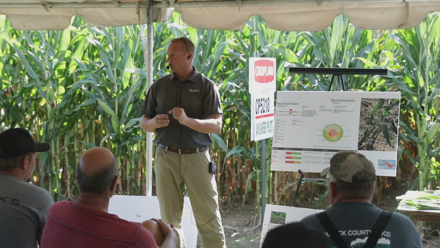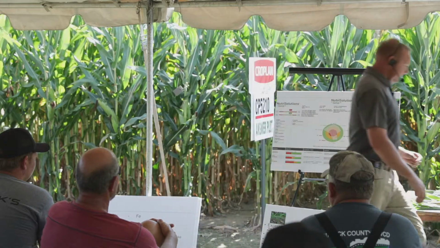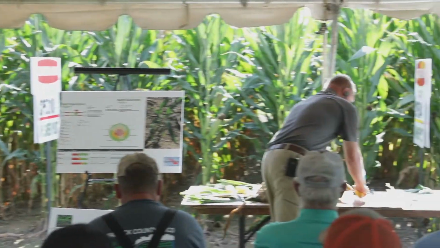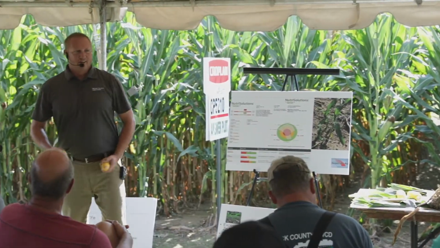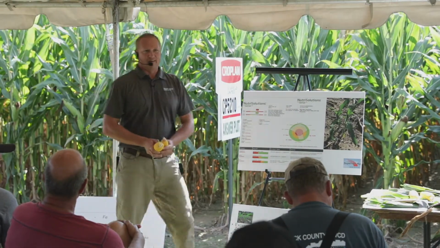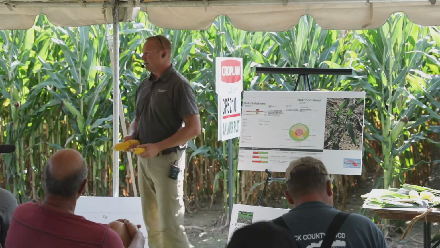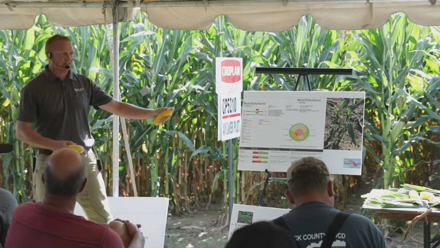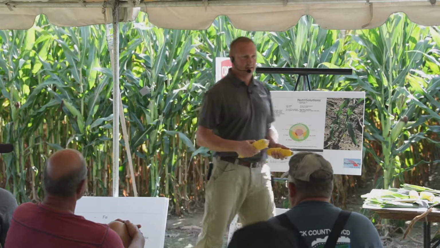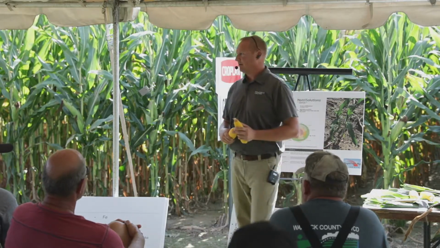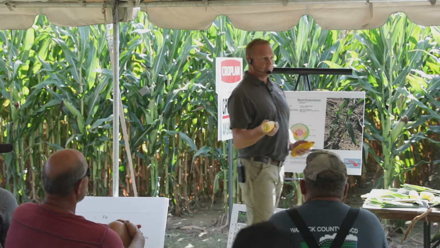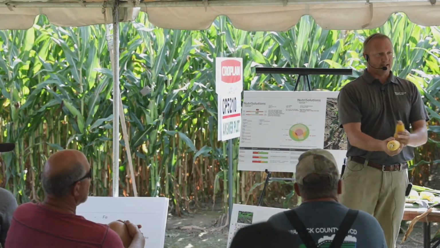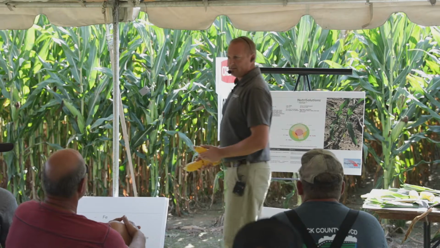Ear initiation, kernels around. Now, when you pick out your hybrid, how many have seen that on your hybrid there's a range of kernels around? You guys see that when you pick your hybrid? Usually it says something like 16 to 20, 14 to 18. Why is that? Ever think about that? Well, that's happening early on at V4 to V6.